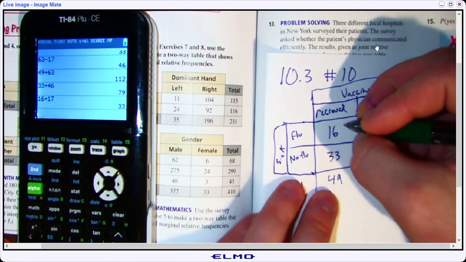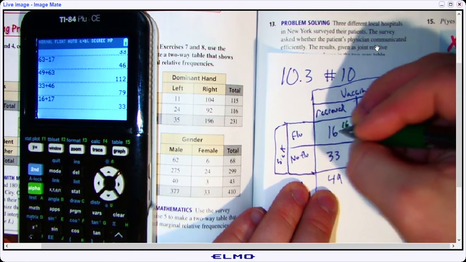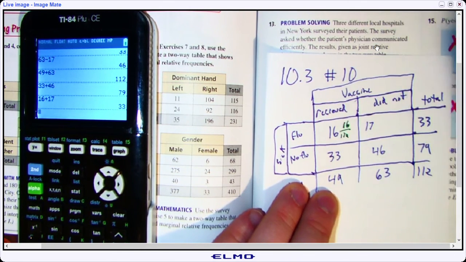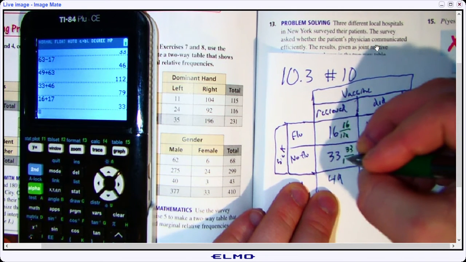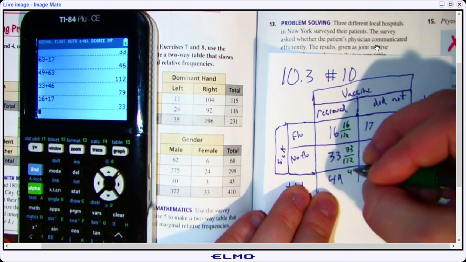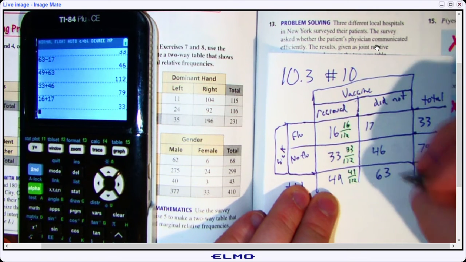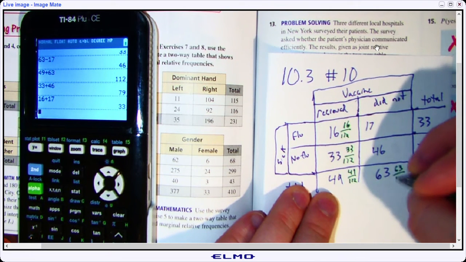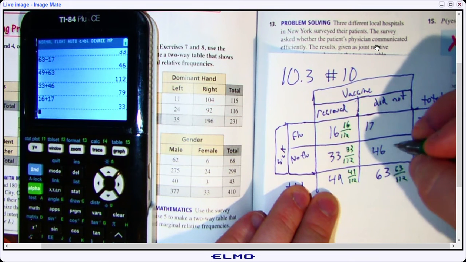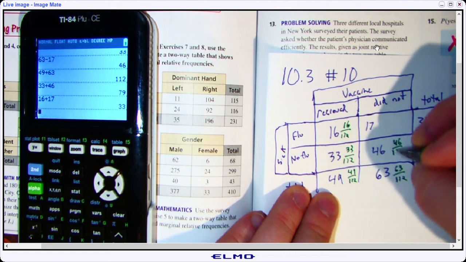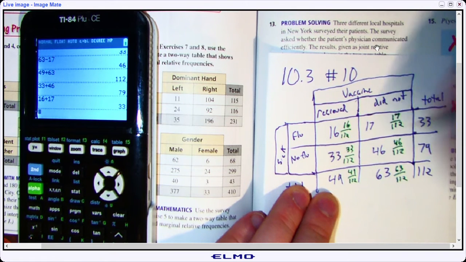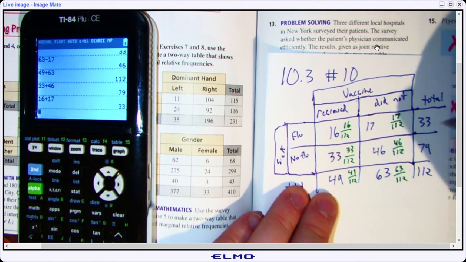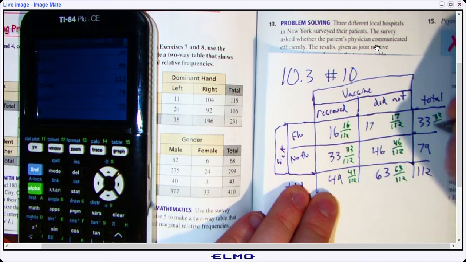So this would be 16 over 112. This would be 33 over 112, 49 over 112, 63 over 112, 46 over 112, 17 over 112, and then we can do it even over here, 33 over 112, 79 over 112.